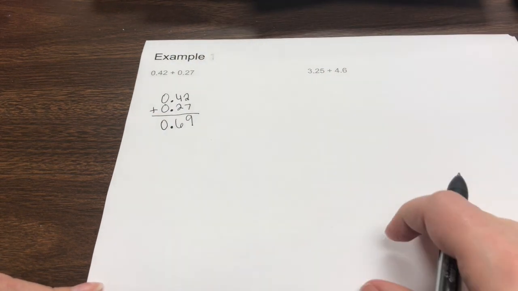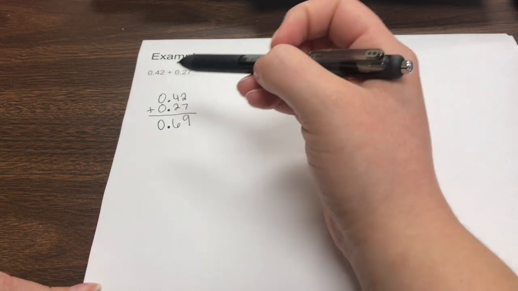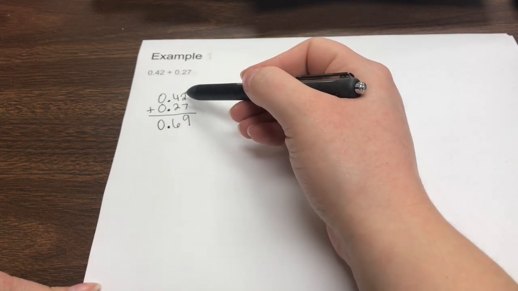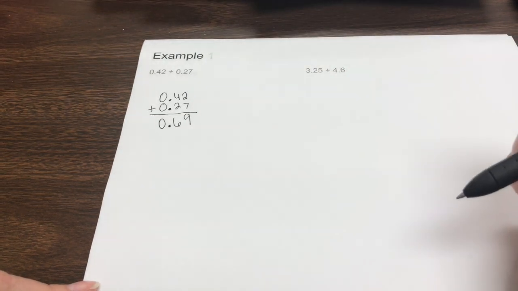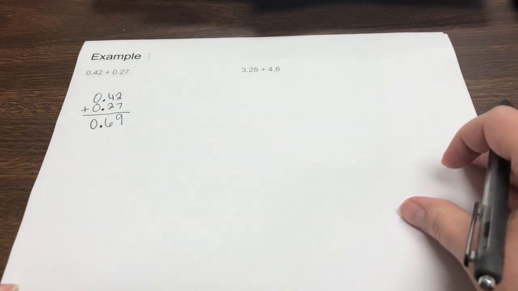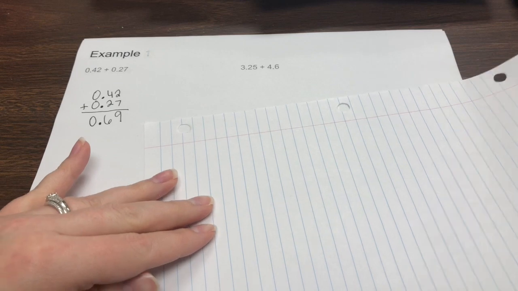Now, I'm going to show you a little trick that I show my students, because it is, like I said, so important to line these decimals up and to keep everything organized. That's where a lot of my students make mistakes. So I'm going to show you a little trick that will be really helpful when you're working at home. Okay, so that trick is to use line paper. And when you use line paper, instead of writing it like you usually would, you're going to turn it to the side.